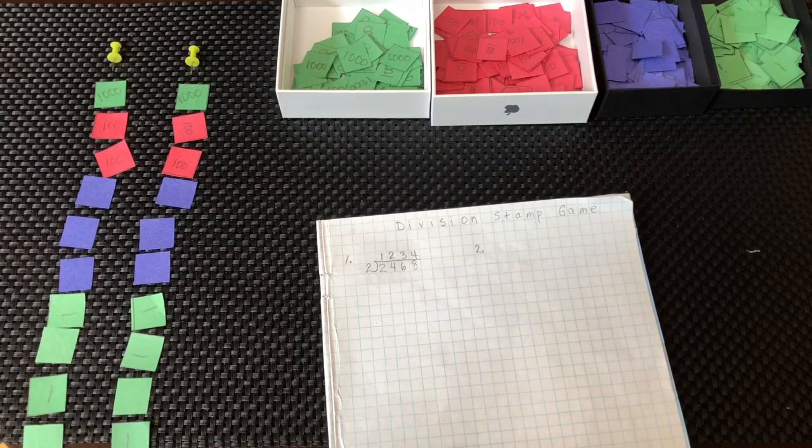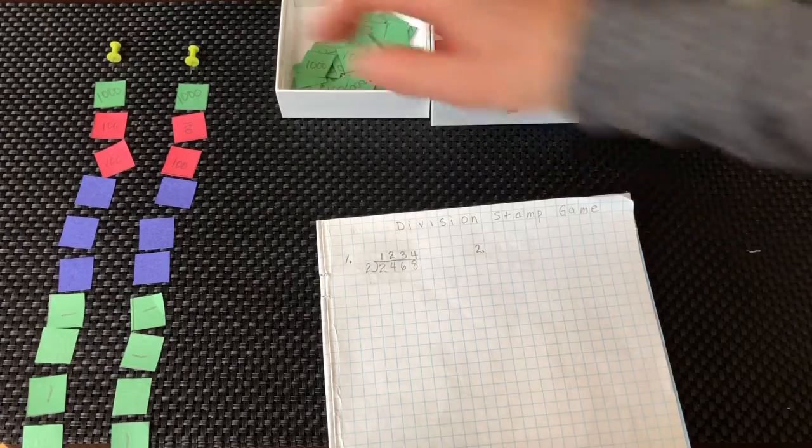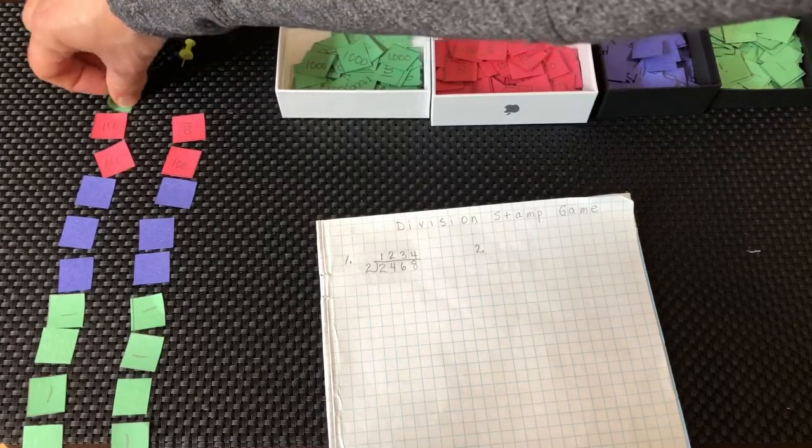Thank you for doing the stamp game. Let's do another equation. So we'll put all our equipment away.